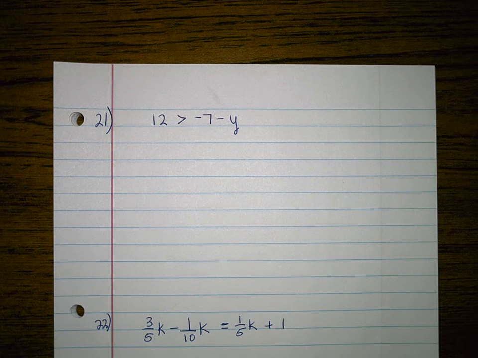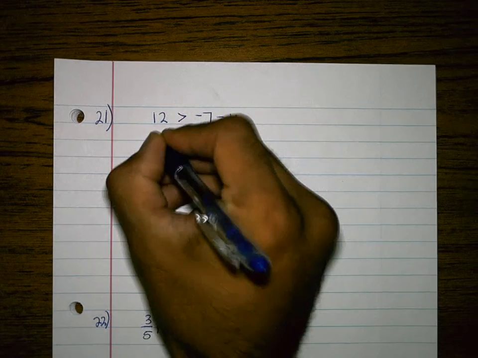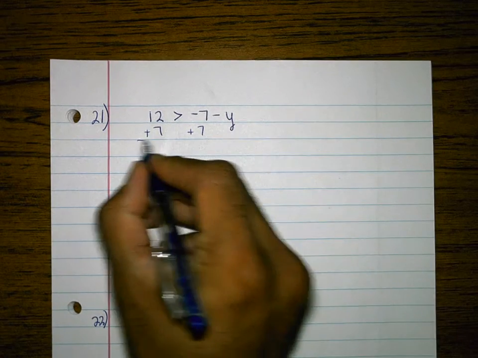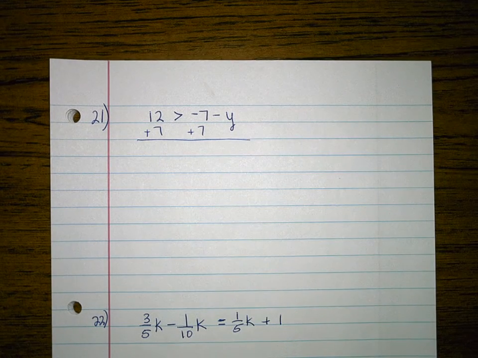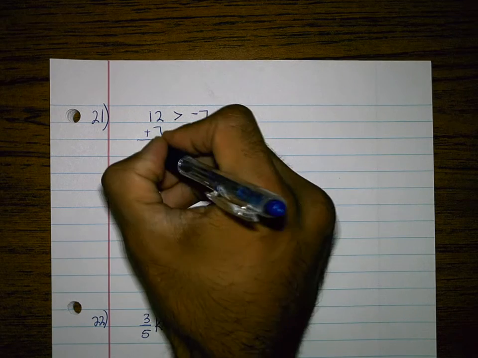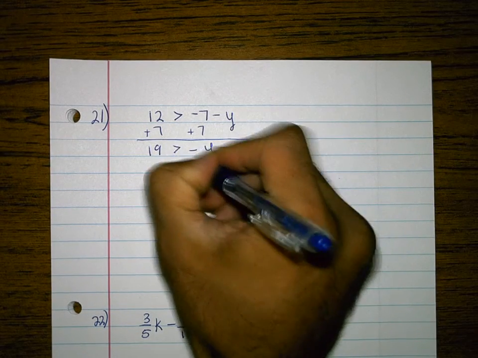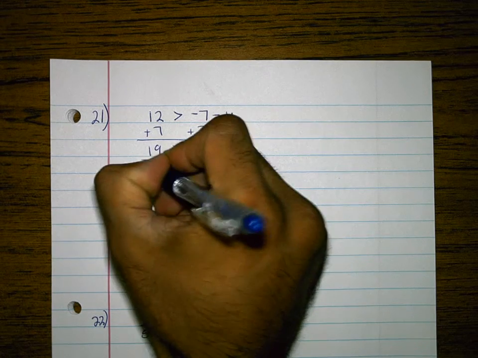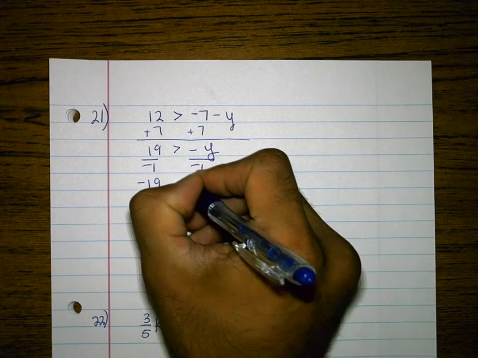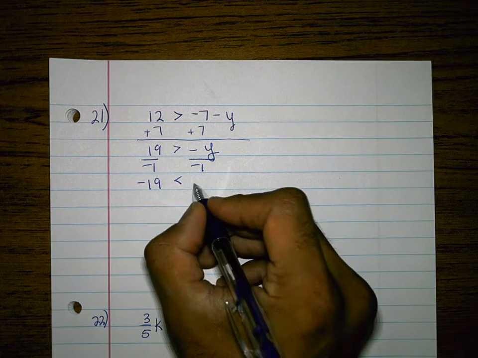Continue with the Unit 1 review. This is number 21. So I'm going to go ahead and add 7 to both sides. And so that's going to be 19x minus y divided by -1. Being careful here that I'm going to flip my inequality sign. So that's y.